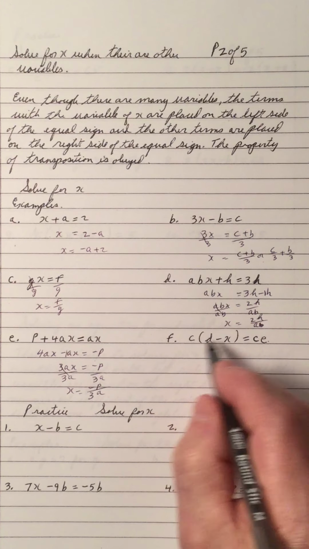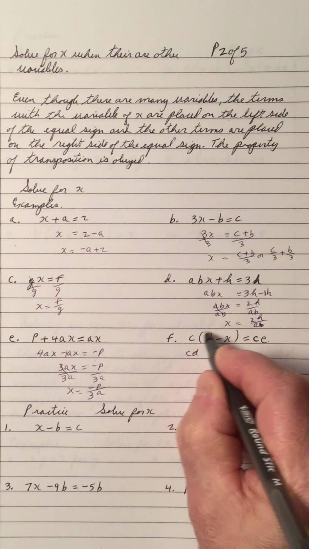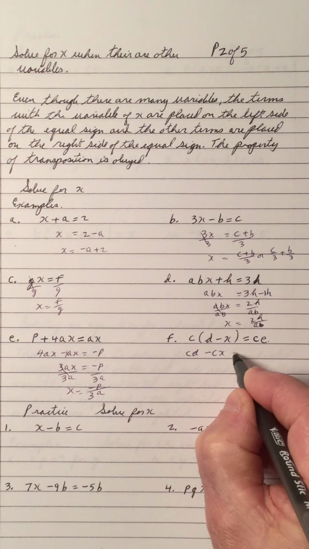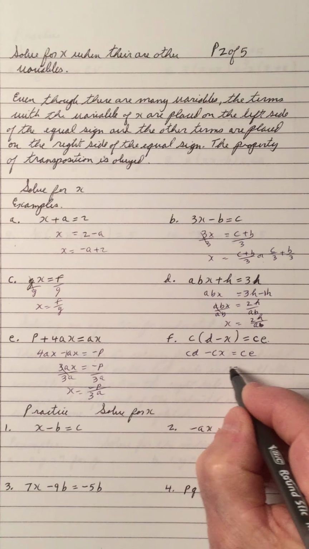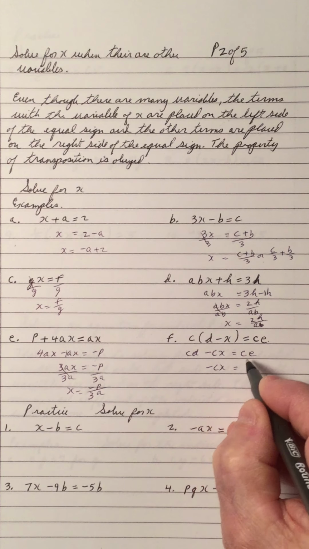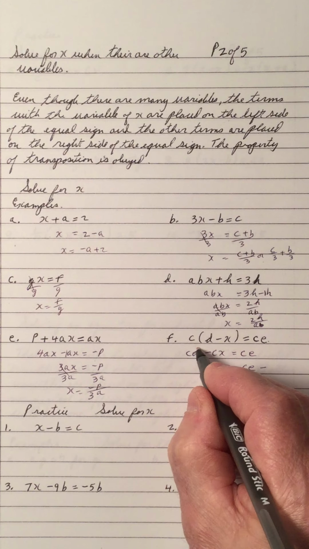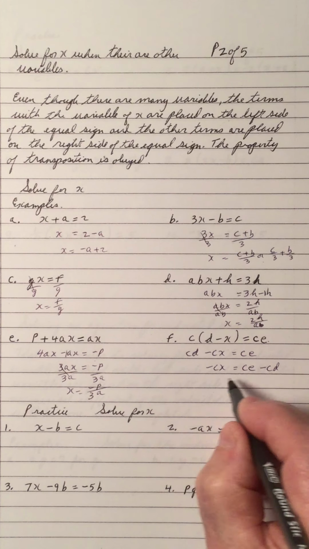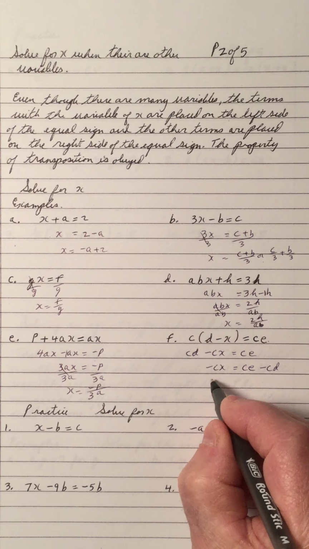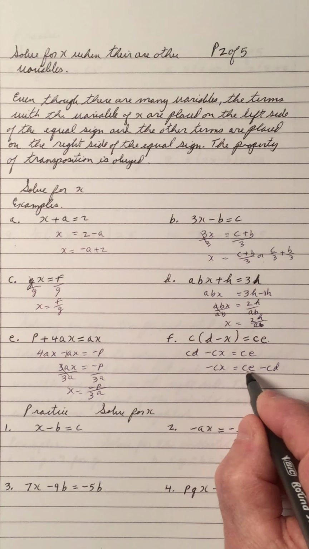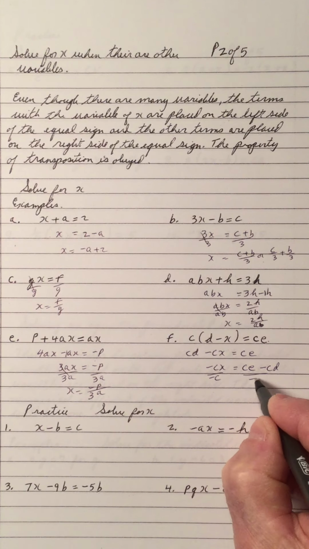We have a bracket. We have to remove the bracket by the distributive property. C times d is cd. C times negative x is negative cx equals ce. And the x term stays on the left side, and all others move to the right side. So cd becomes negative cd. And they can't add together, since they are not like terms, I can't add them. I have to divide by negative c.